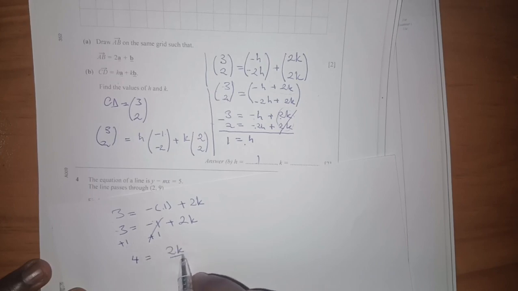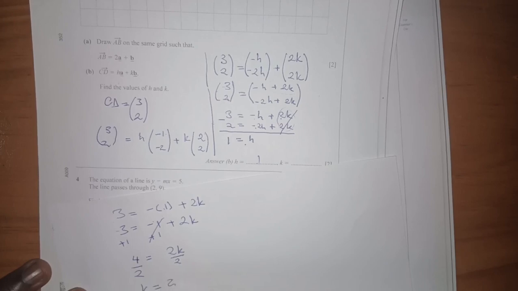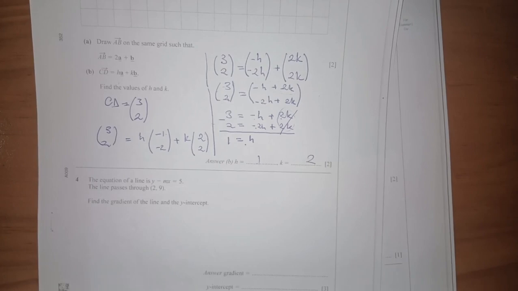Then to solve for k, you divide both sides by 2, then your k is equal to 2. Now that we have successfully solved that matrix, or rather vector question, let's move on to question number 4.